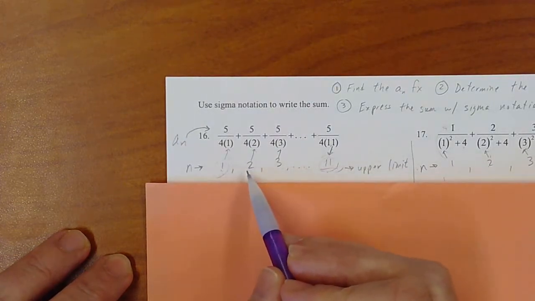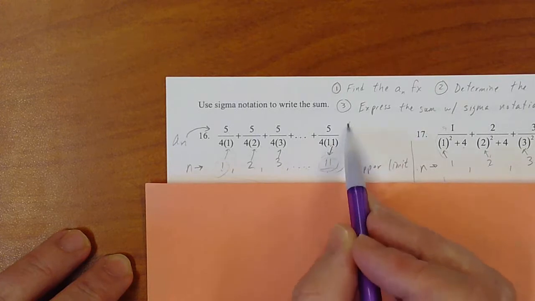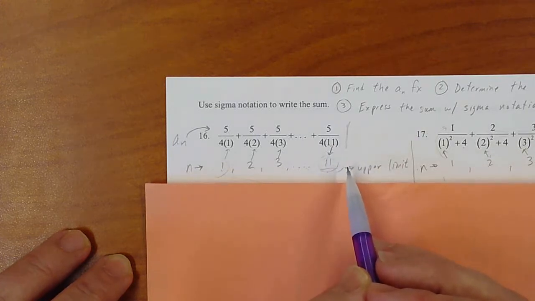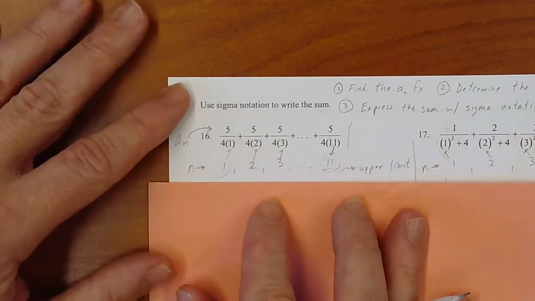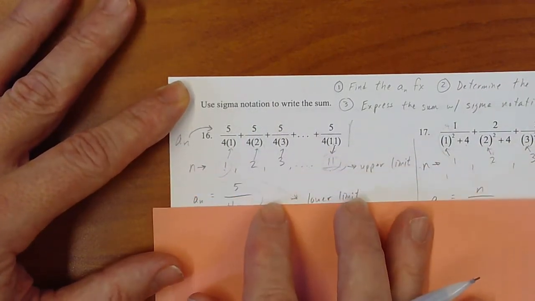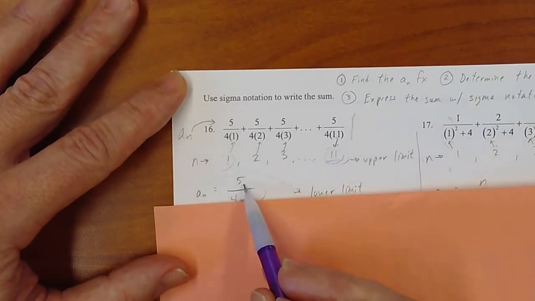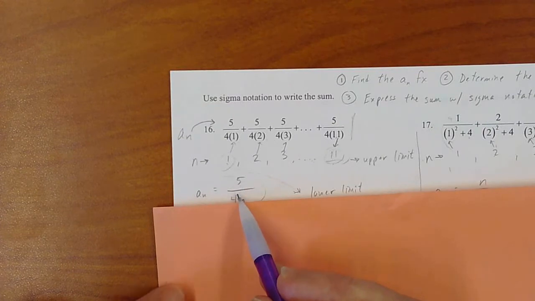So I've got 1, 2, and 3, and then it says dot, dot, dot, and then this is the ending term. That's the end of the sequence. So how can I get a formula for this? Well, take a look at the numerator. It's always 5. So a sub n equals 5 up top. And then what about the bottom?